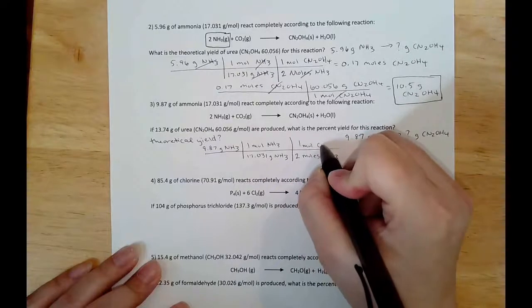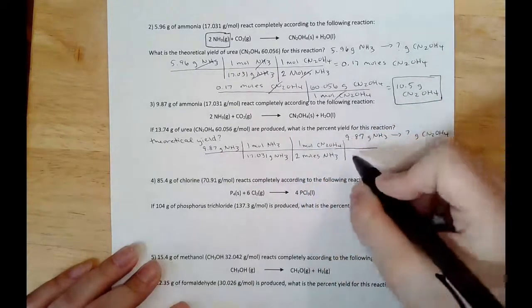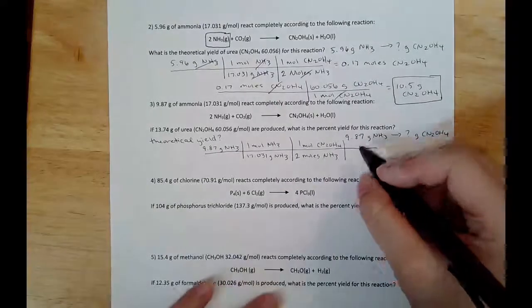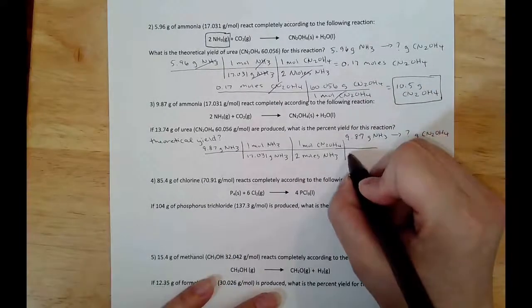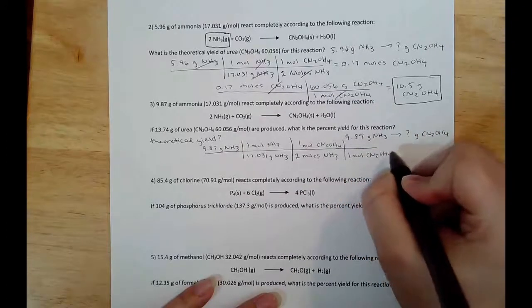Okay, and this time I'm just going to do it right in here. I'm not going to do a separate step like I did in number 2. So 1 mole of the CN2OH4 has a molar mass of 60.056.